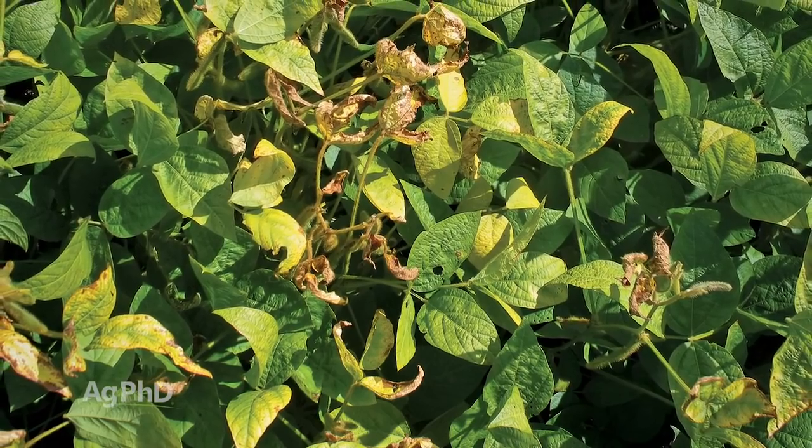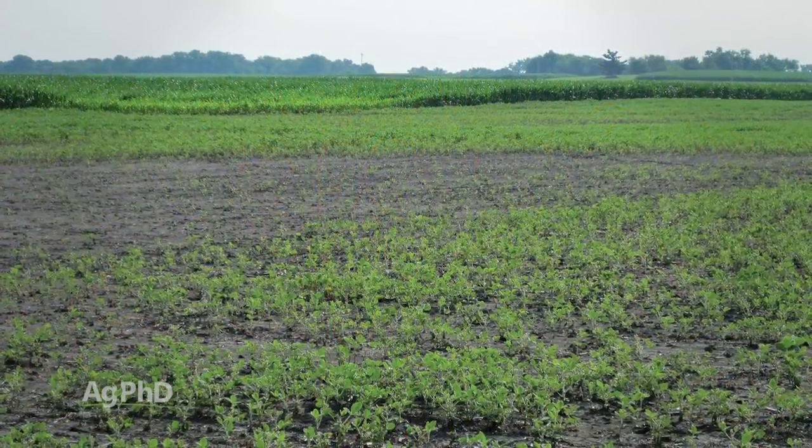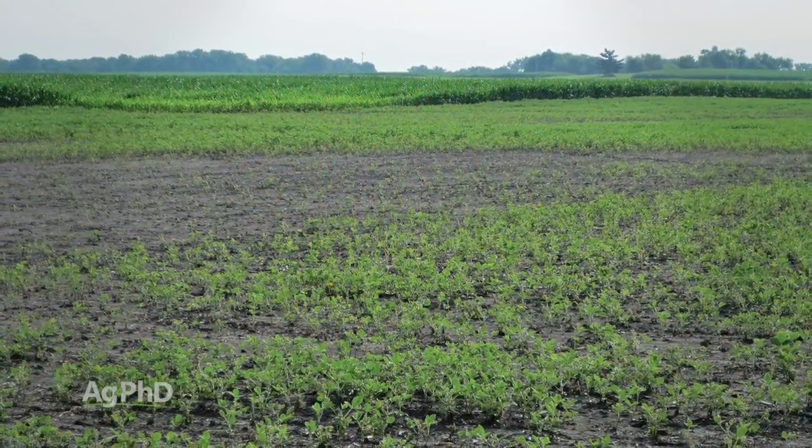Well, the problem with sending something in to a plant pathologist is it might take a few days or even a week to get the answer back. Well, in the meantime, that disease could spread, and now you lost the opportunity to protect your yield.